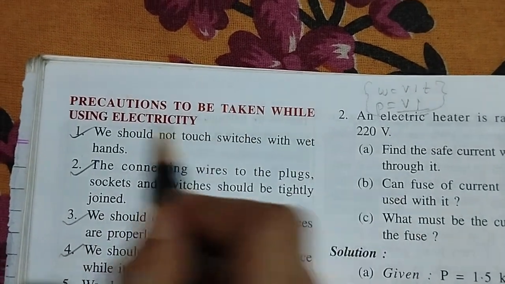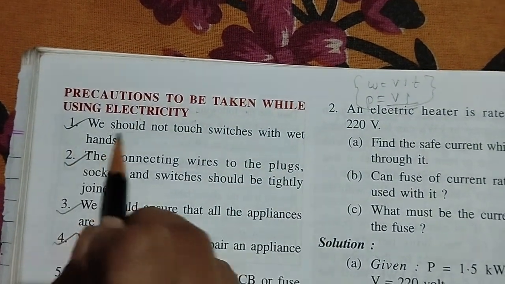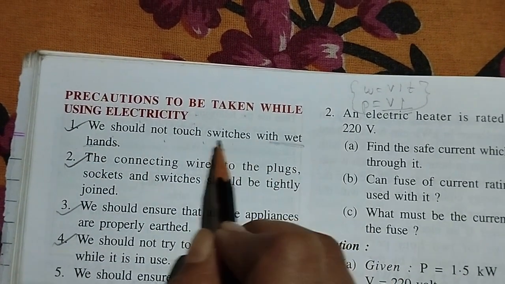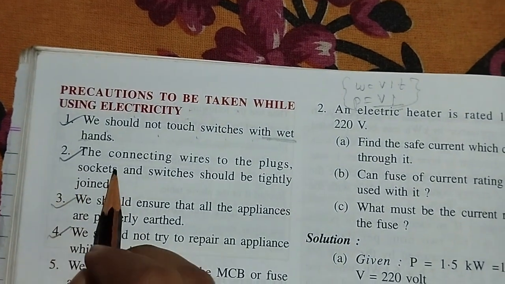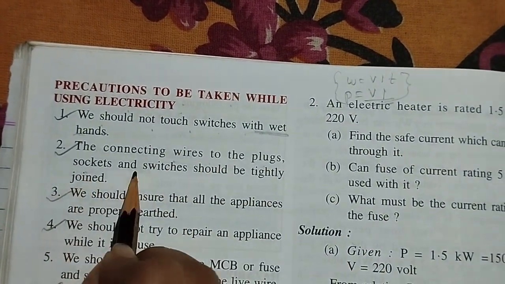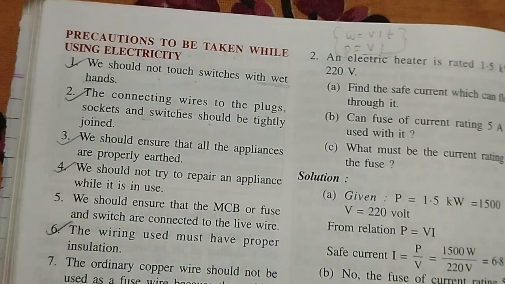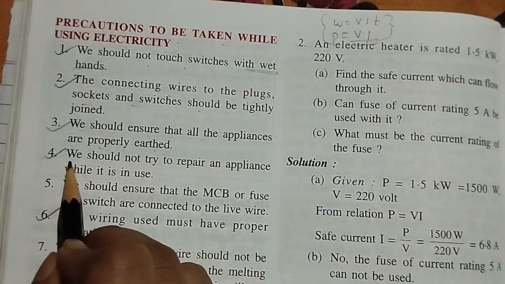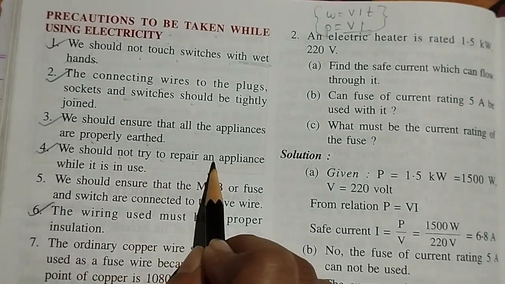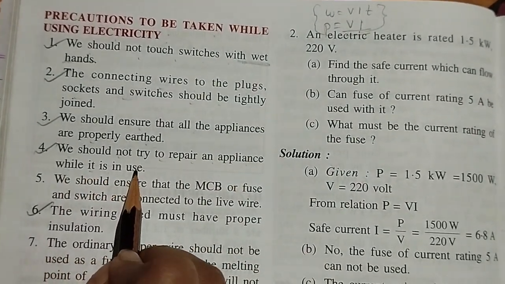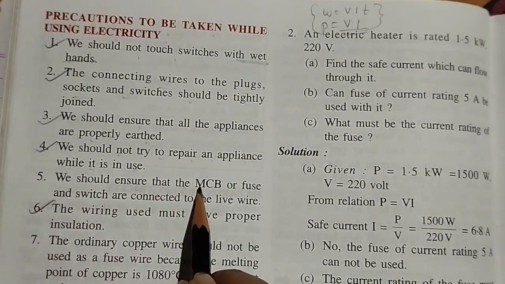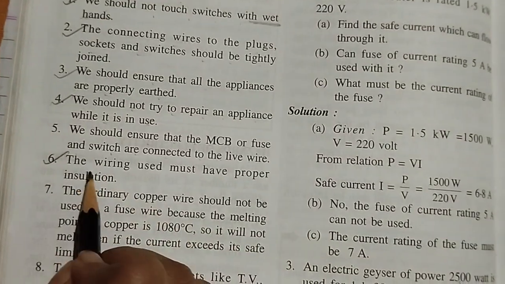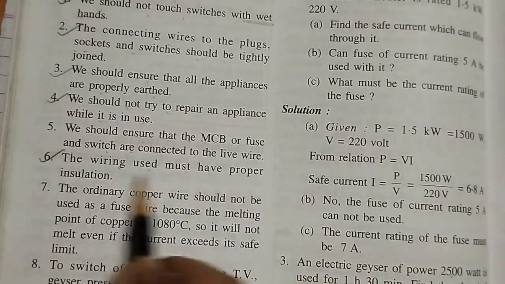Precautions to be taken while using electricity. Number 1. We should not touch a switch with wet hand. It is a must. Number 2. The connecting wire to the plug, socket and switch should be tightly joined. Number 3. We should ensure that all the appliances are properly earthed. Number 4. We should not try to repair an appliance while it is in use. Number 5. We should ensure that the MCB or fuse and switch are connected to the live wire. Number 6. The wiring used must have proper insulation.